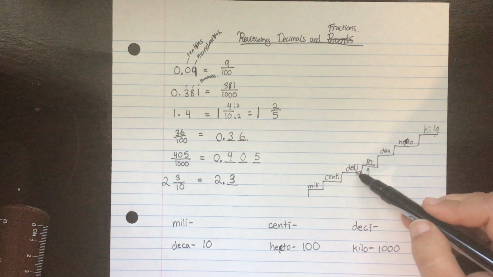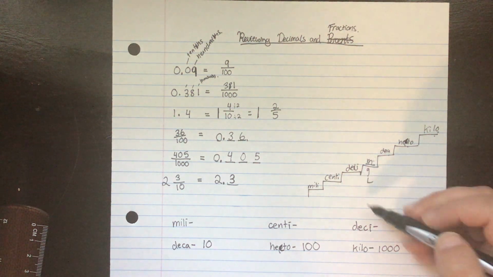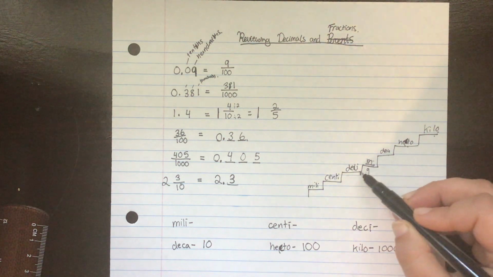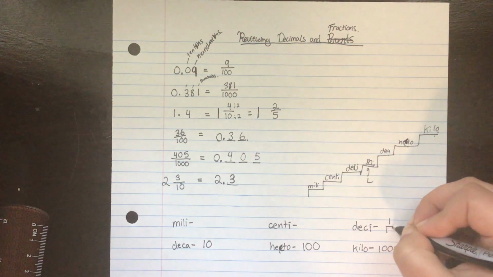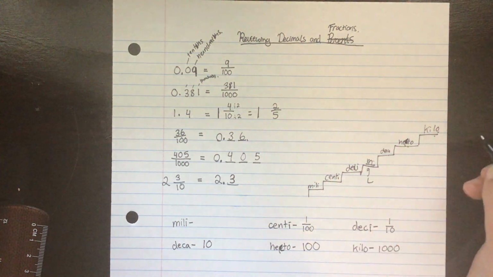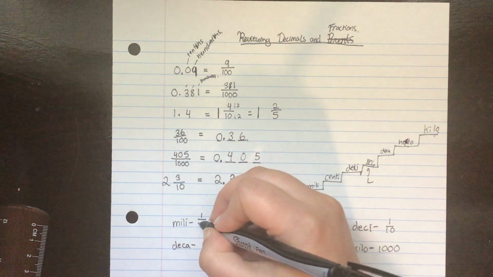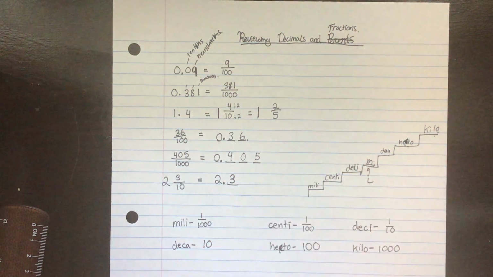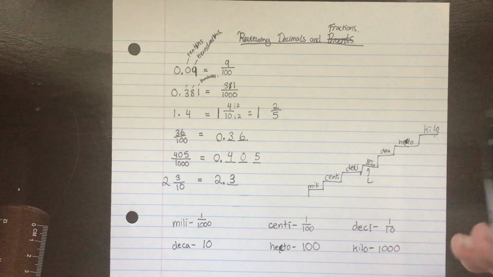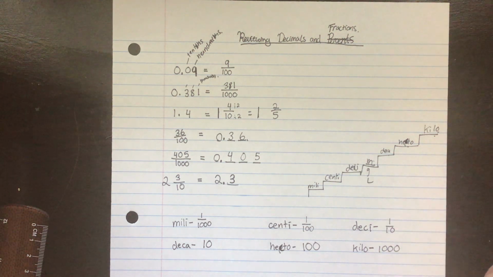Now these ones are the tiny ones. In a meter, a decimeter is 1/10 of a meter. A centimeter is 1/100th of a meter. And a millimeter is 1/1000th. It's a super tiny unit there. So all of these we usually represent with fractions, but we can also represent them with their decimal terms.